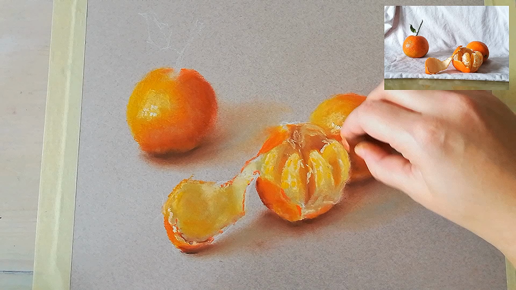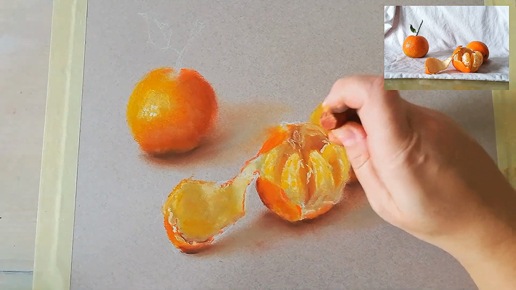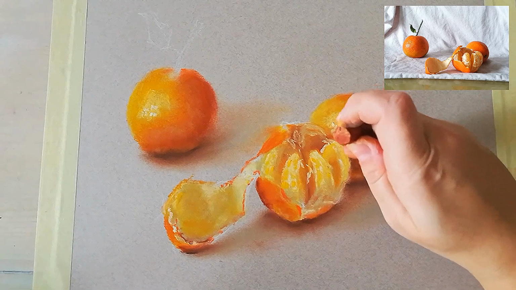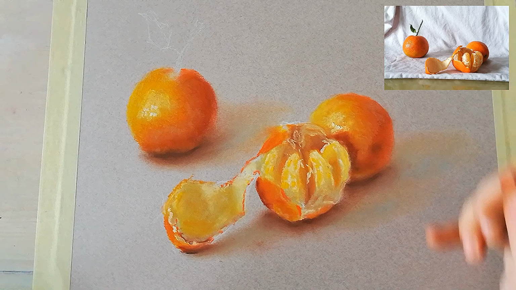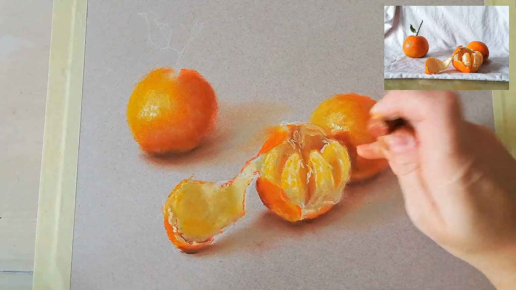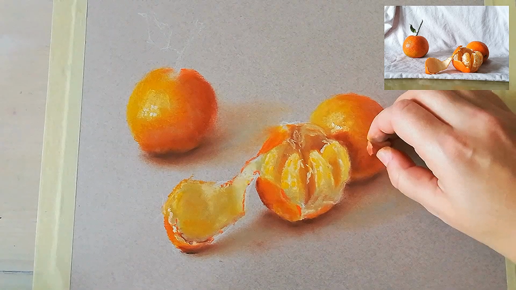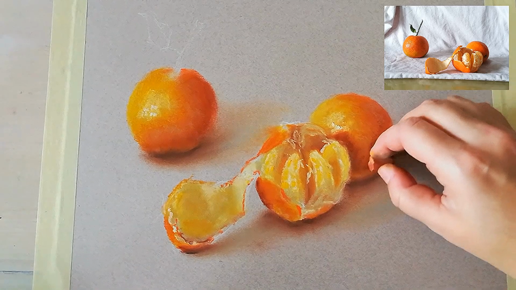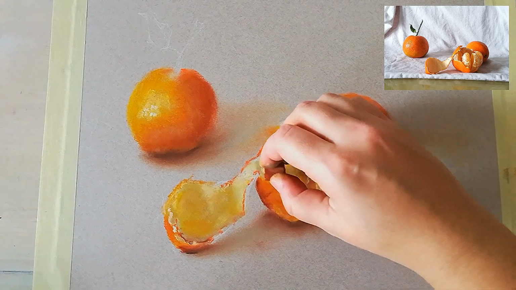So here I'm going to add a bit more of this brick red to create this cast shadow and this beautiful contrast between this light part of the segment. Okay.